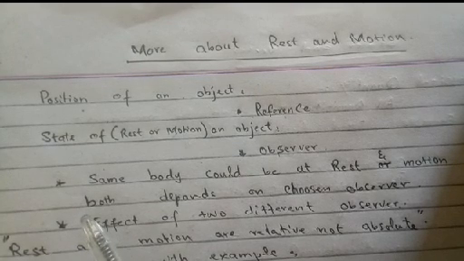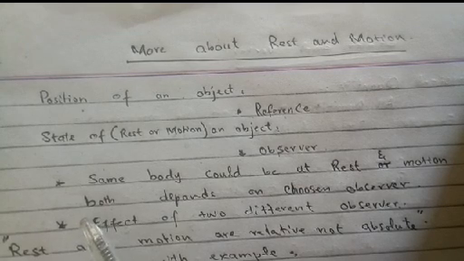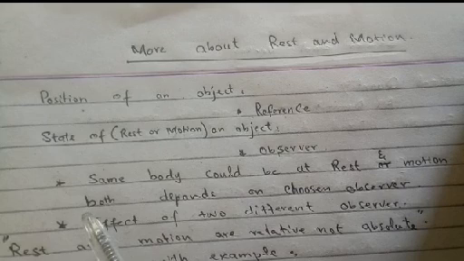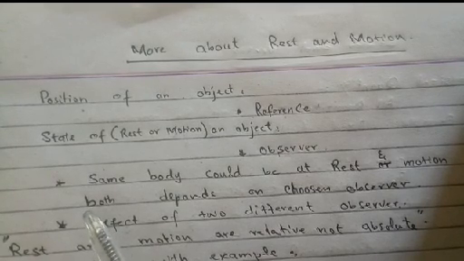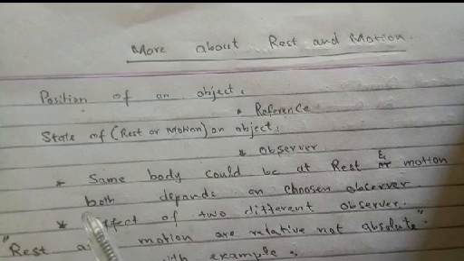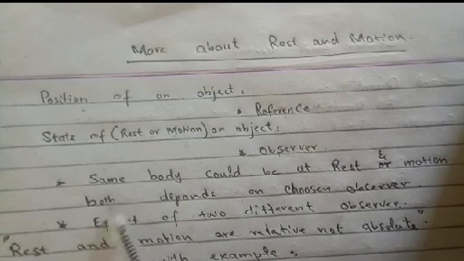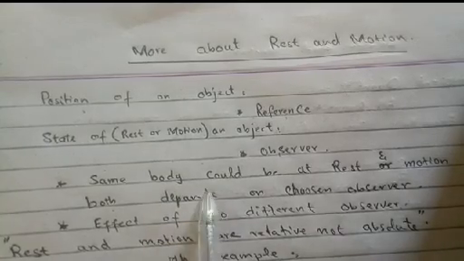If we define different observers for the same body at the same time, the body could be at rest or in motion, or could be both rest and motion. It depends upon the chosen observer.